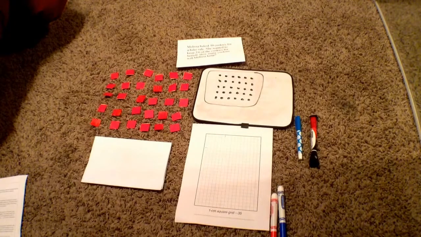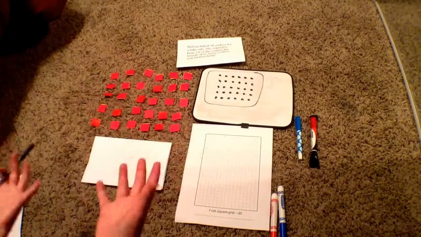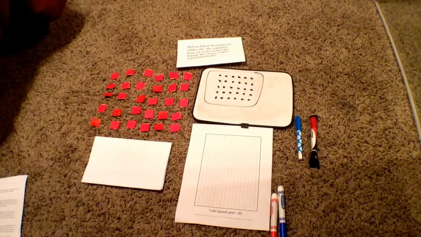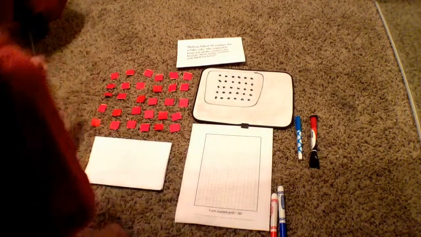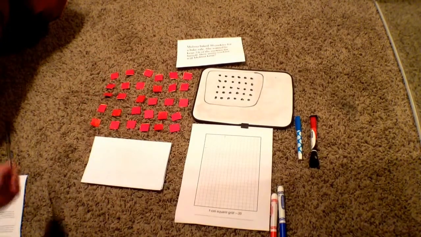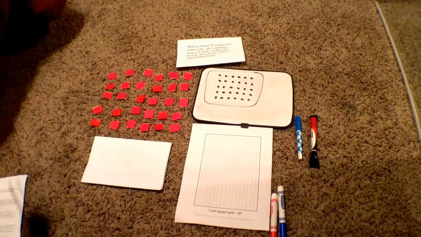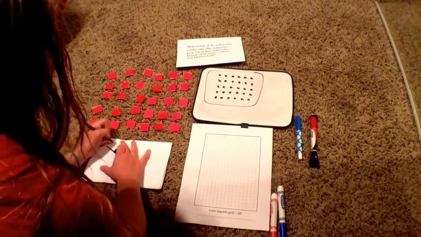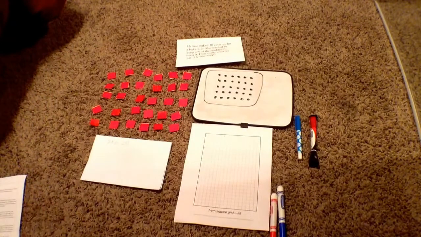So we're going to start by using our colored counters right here to help us solve our problem. Our colored counters represent our cookies. So our fraction we're looking at is 2/6 and our whole is 30. So we're finding 2/6 of 30. I put our color counters in 6 columns and 5 in each column. So we have 1, 2, 3, 4, 5, 6 columns and 1, 2, 3, 4, 5 in each column. Because we know that 5 times 6 equals 30, we have 30 cookies or colored counters here.